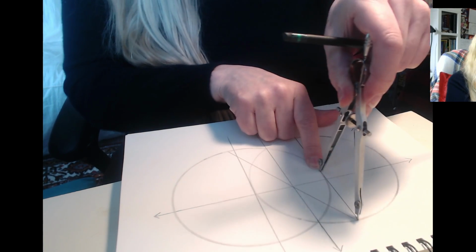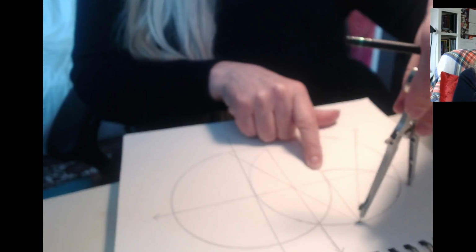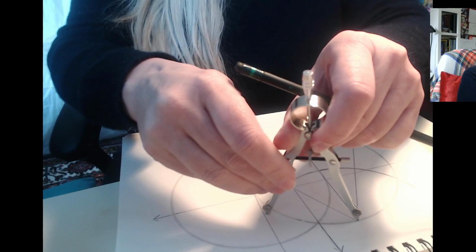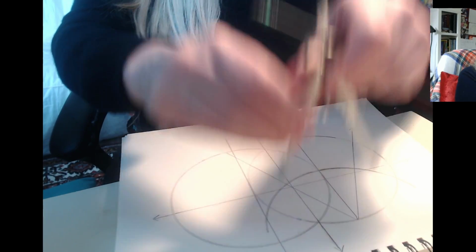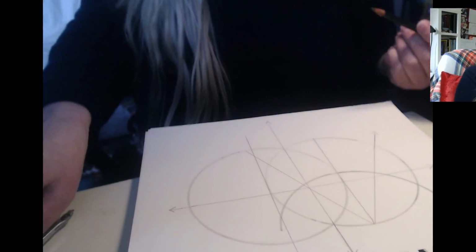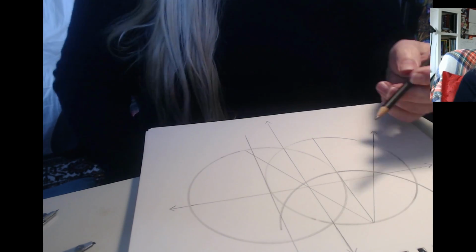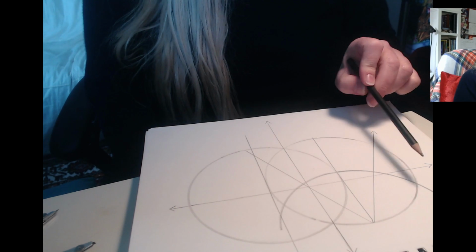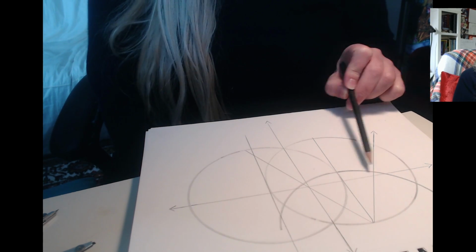Yes. Same shape as the other circles. And we're just going to swing up like that. There we go. And then start looking. Look, if you notice, this is the intimation of another circle, and another vesica piscis has opened right here.